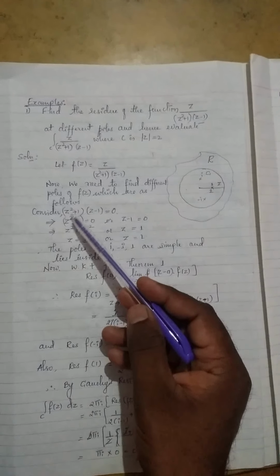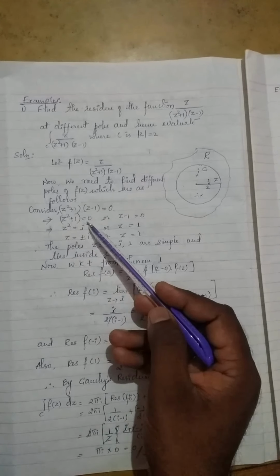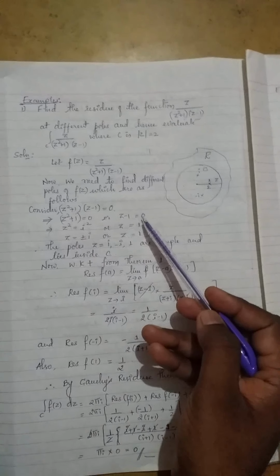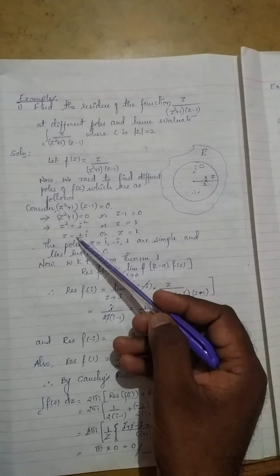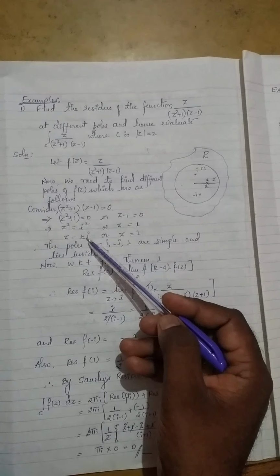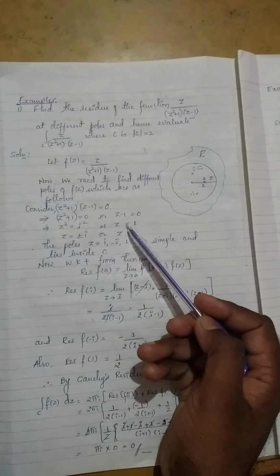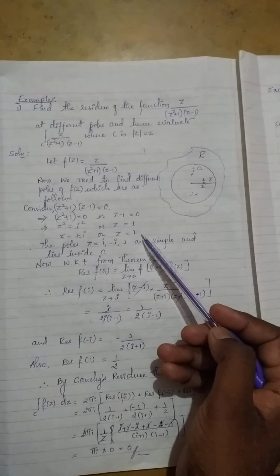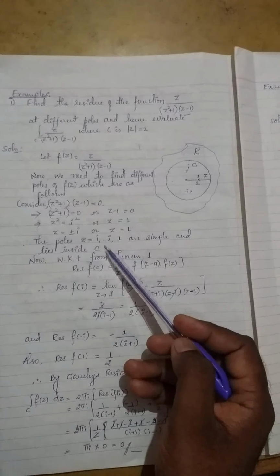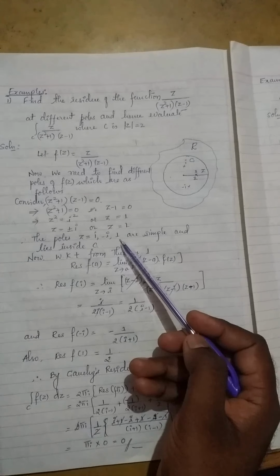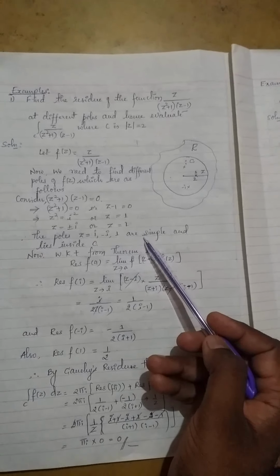This implies z square plus 1 equals 0 or z minus 1 equals 0. So we get the poles z equals plus or minus i, or z equals 1. Therefore the poles z equals i, minus i and 1 are simple and lie inside C.